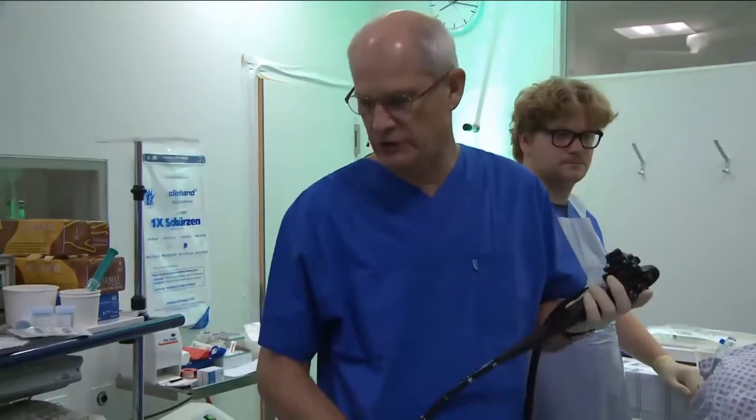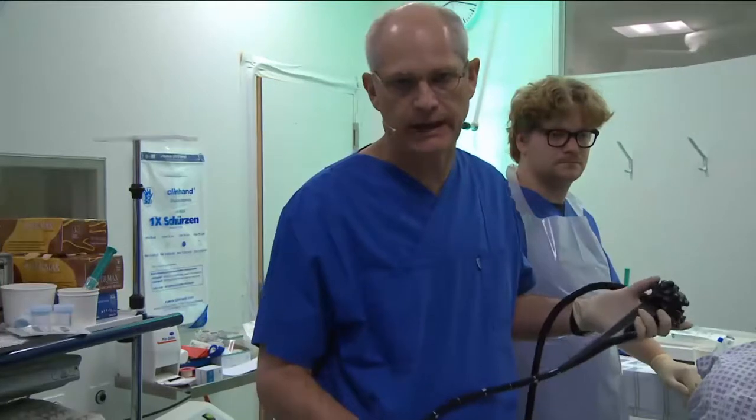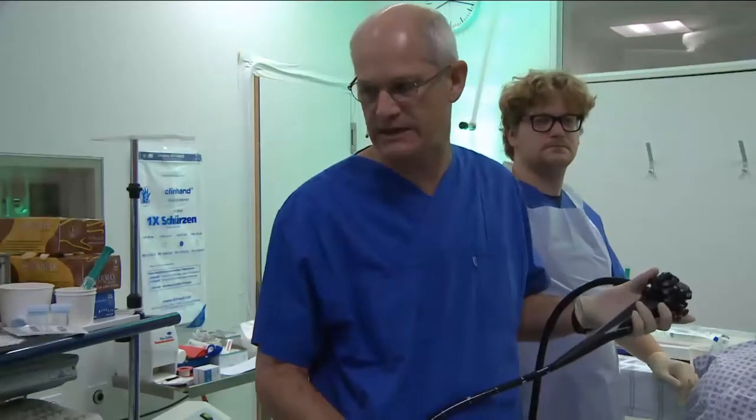Okay, well, welcome again. I think this is the first time to be able to show the linear echoendoscope. I have the therapeutic UCT 180 linear scope, and we're using it with the Aloka Alpha 10 ultrasound processing system.